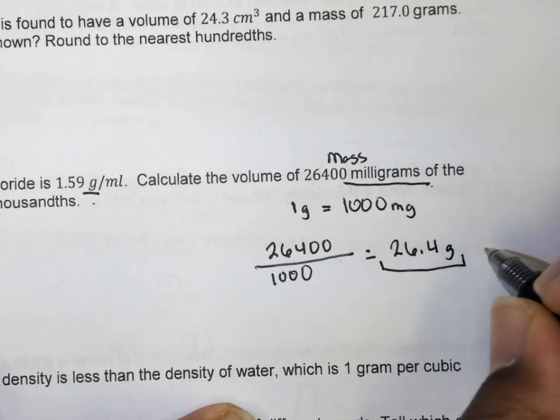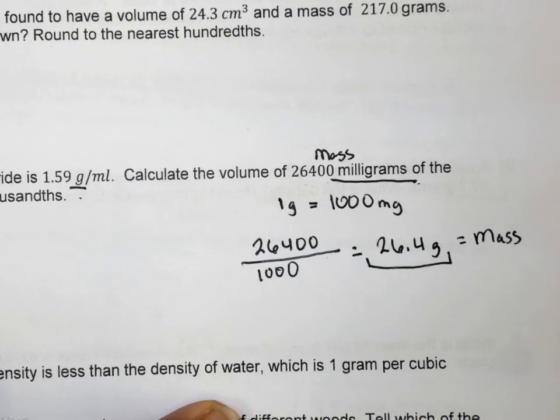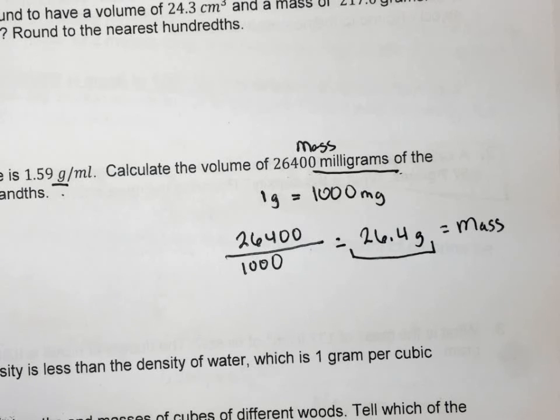That's the number I want to use for my mass in this problem. Then after that, you solve for volume. You should be able to do that part on your own. But that's what you want to use for your mass right there, 26.4 grams.